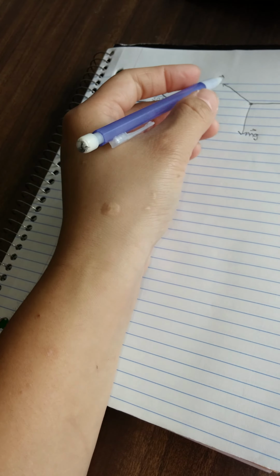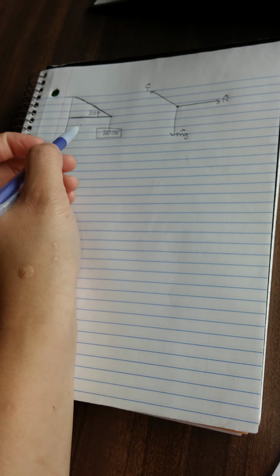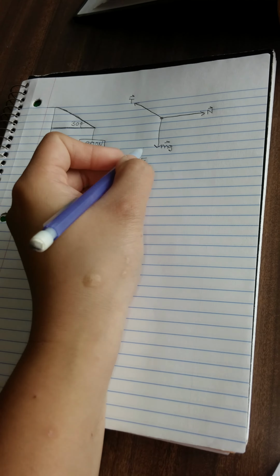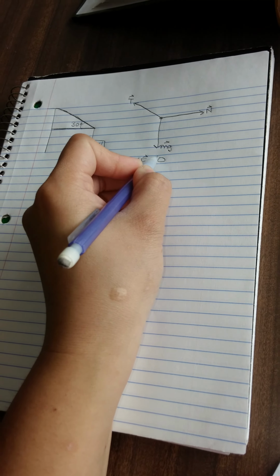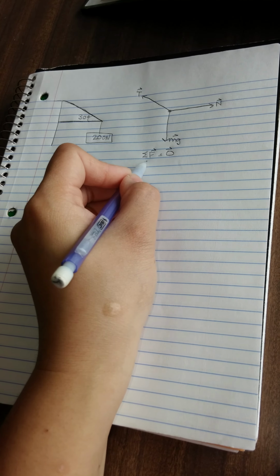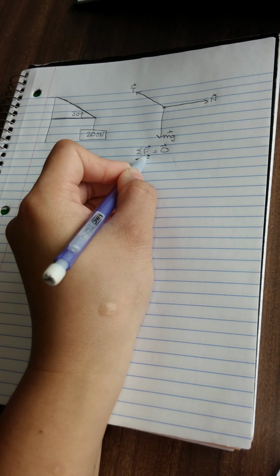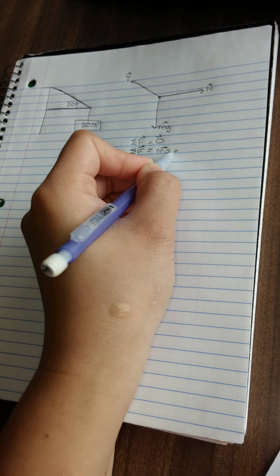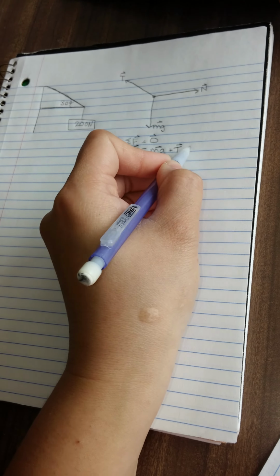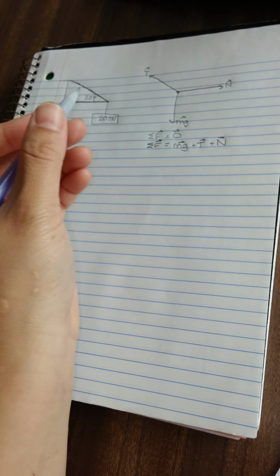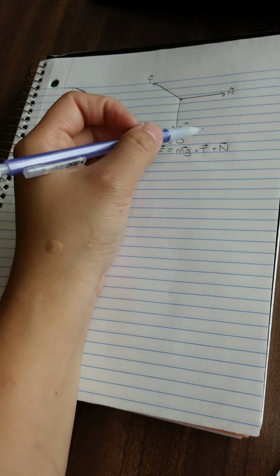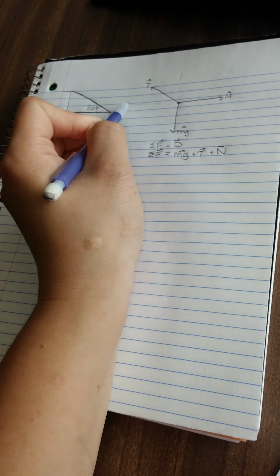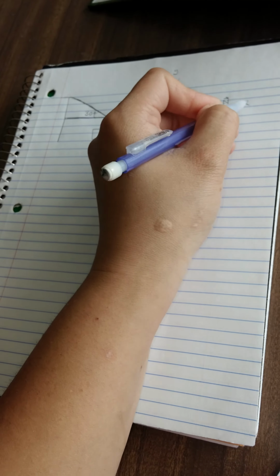And since the bar is not moving, we should say this is at equilibrium. Therefore, the sum of all net forces, you've got mg plus tension plus the normal force. And then to find the tension, you have to find x components and y components. I will draw my axis here. This is my y-axis, x-axis.